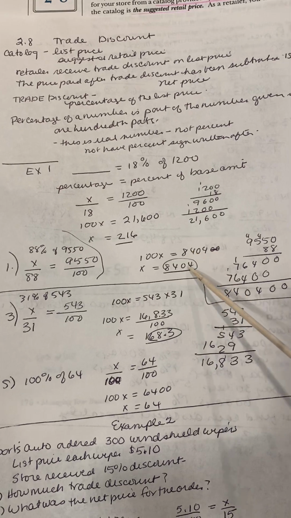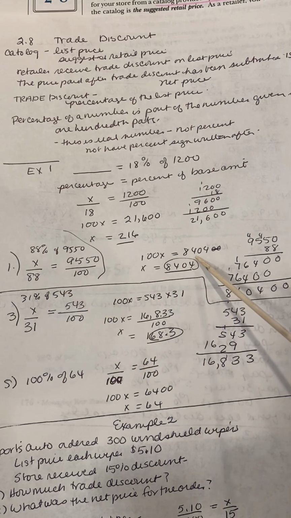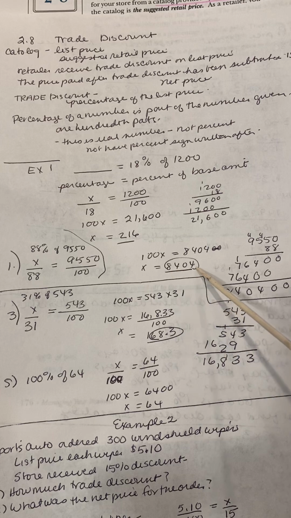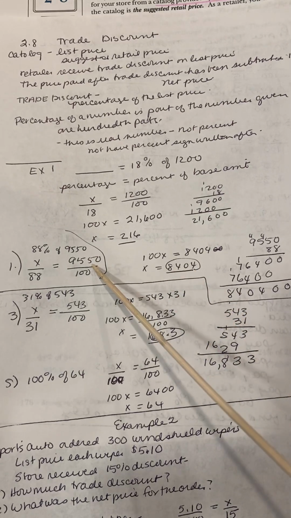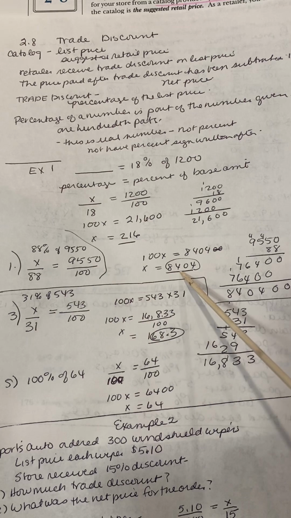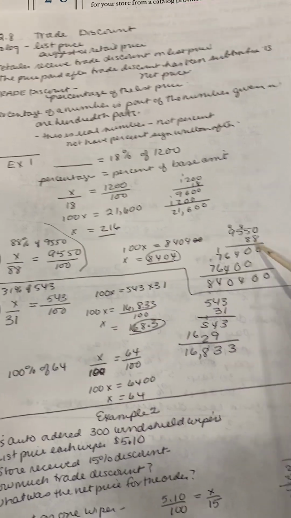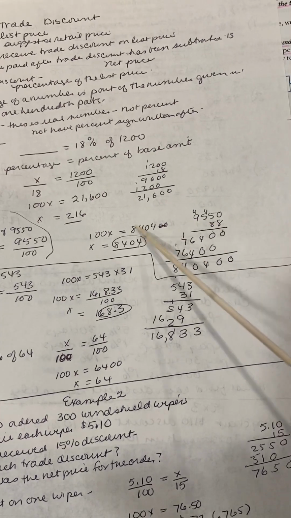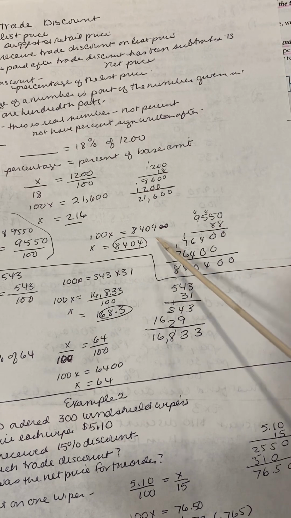Then you divide it by 100. You're going to divide this by 100 here, because you did this: 840,400 divided by 100, you have 8,404. Is that 88%? Does that look like 88% of 9,550? Sure is.